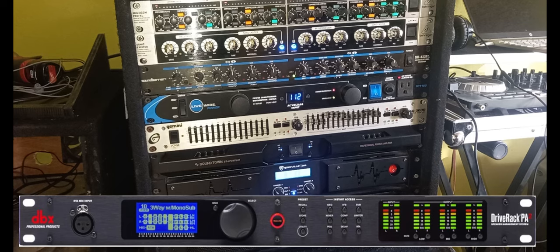A drive rack is basically equipment that comes with a lot of features, meaning that single equipment can do the function or play the role of several other music sound system or PA equipment, doing all of what those would do simultaneously.